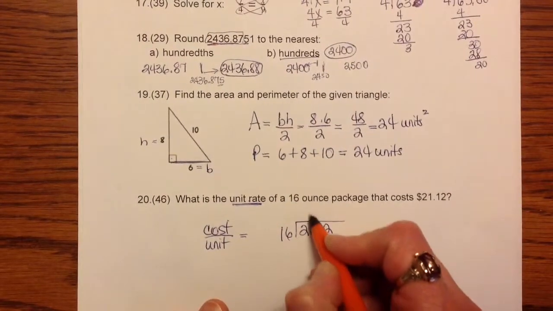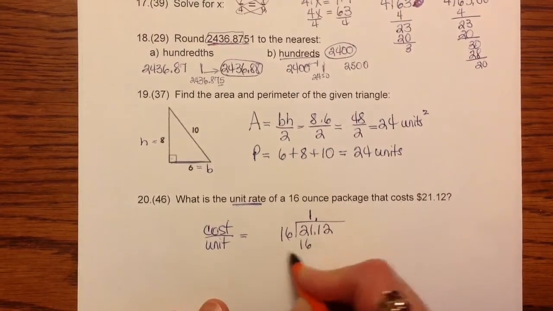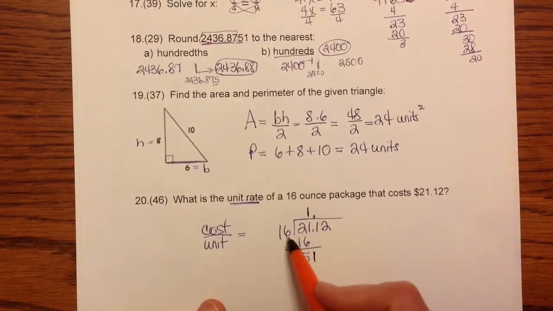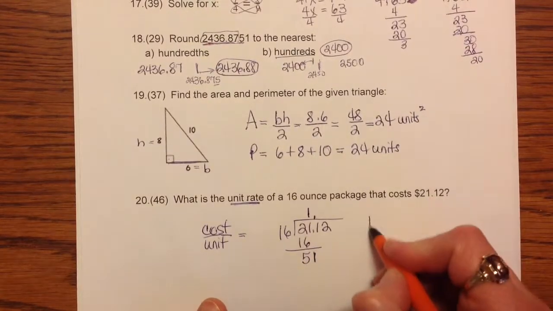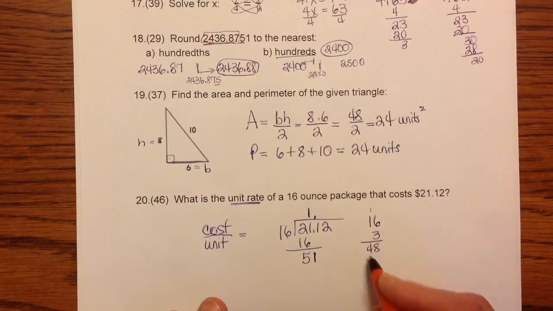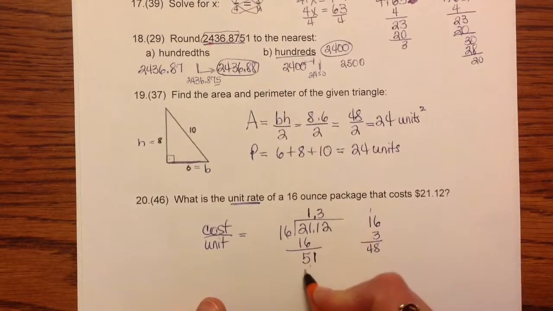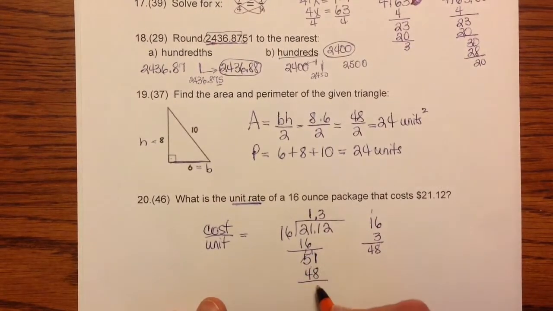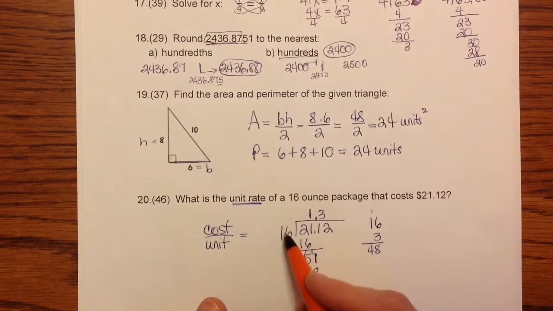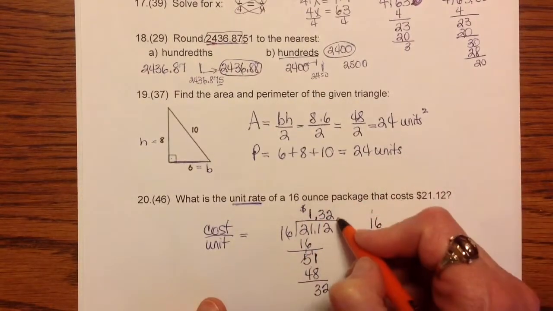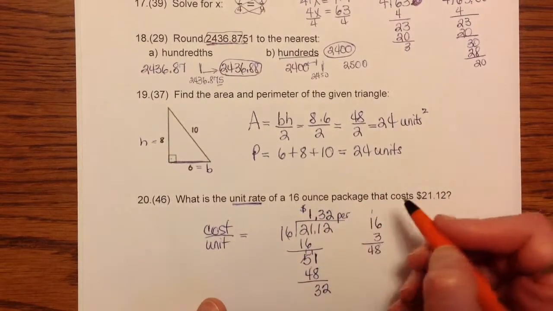16 doesn't go into 2, but goes into 21 one time. 16 from 21 is 5. Bring down your 1. 16 times, well, let's see what happens. See about 3, 48. I believe that's just a good guess. That's about as close as I'm going to get. And then we subtract. We have to do a little borrowing. So 8 from 11 is 3. And then bring down your 2. And 16 goes into 32 exactly 2 times. Now let's put our dollar sign back on it. And this is $1.32 per ounce.